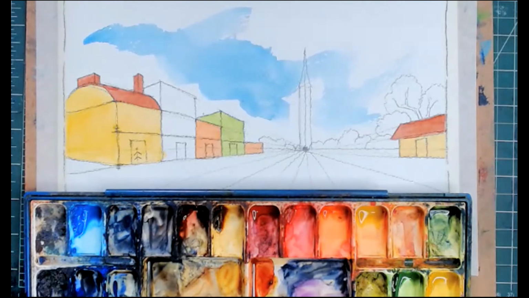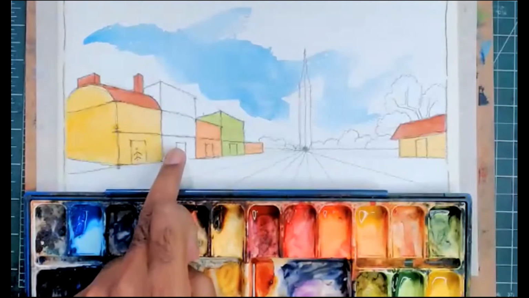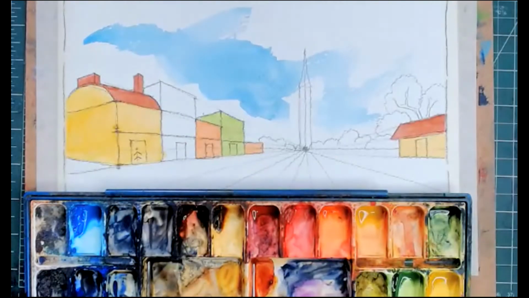So there are two houses, one the tall structure as well as the second house. We left them white, but we are going to fill the shadow colors for them.